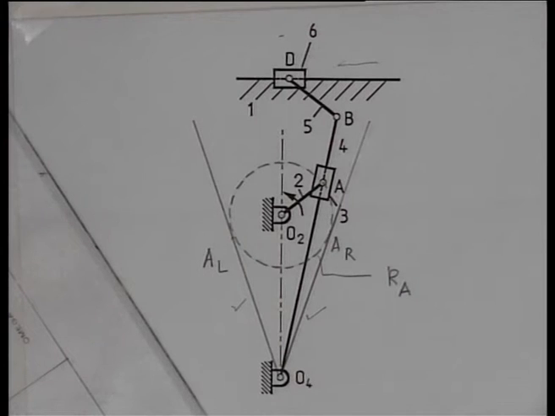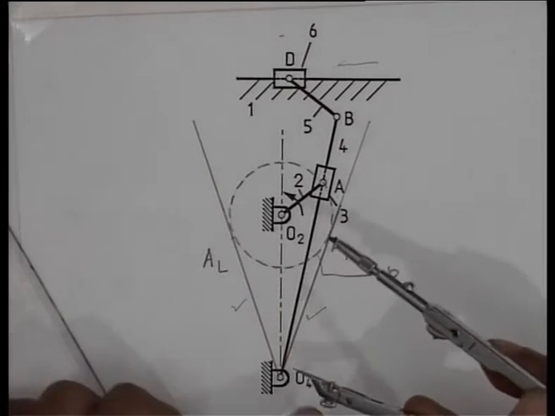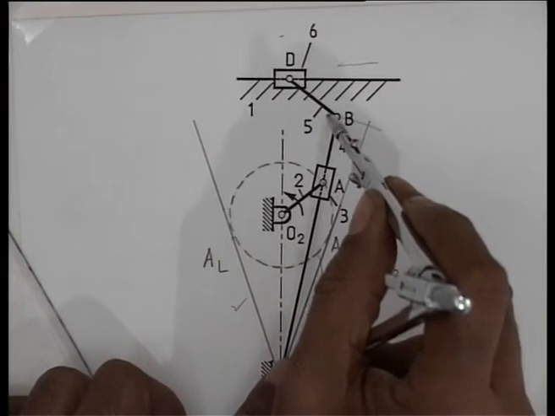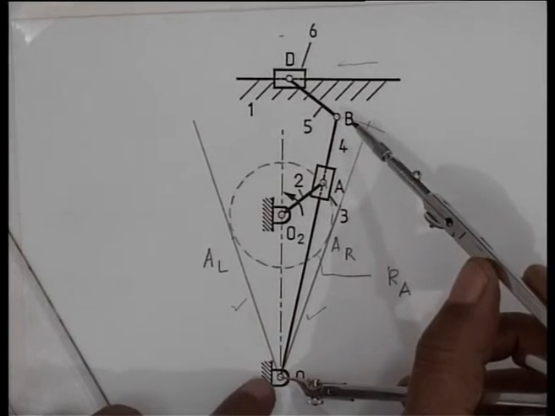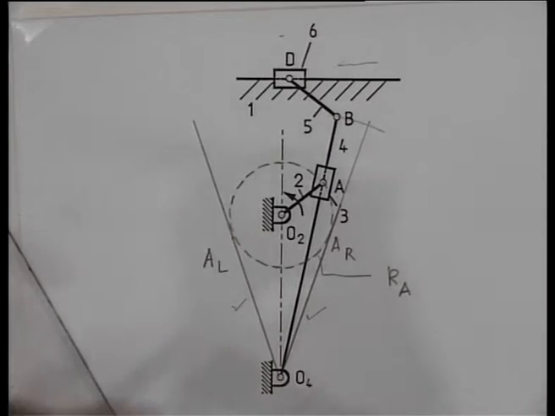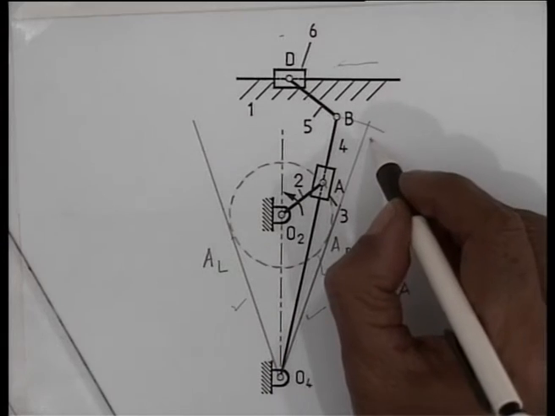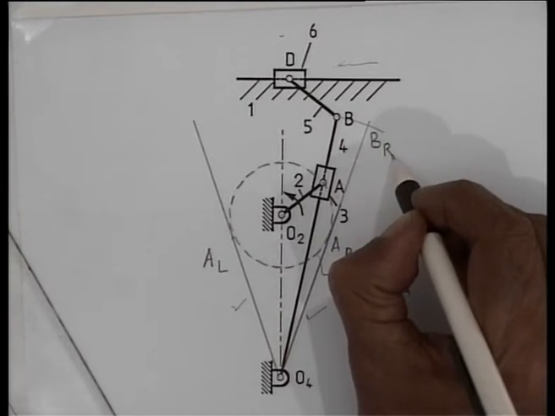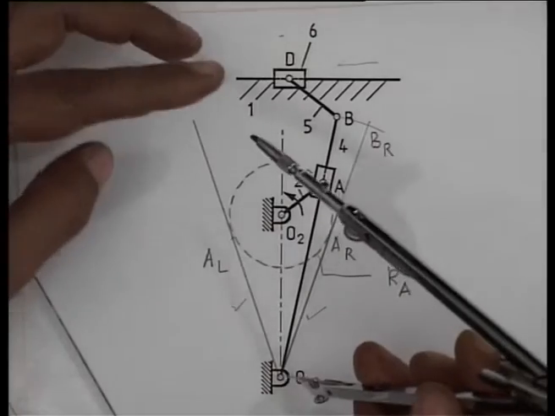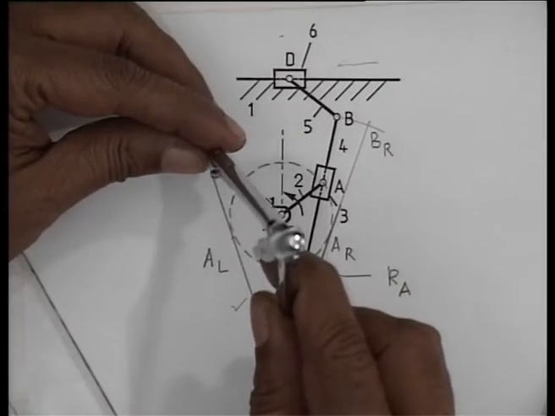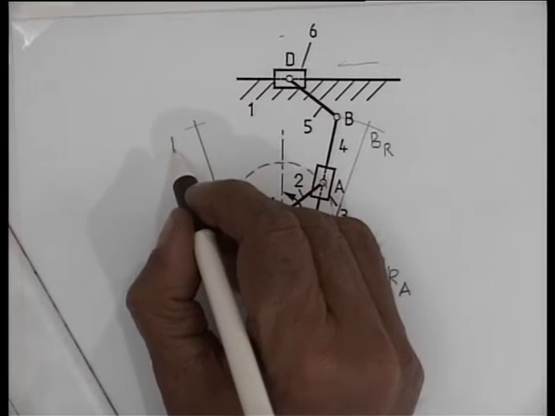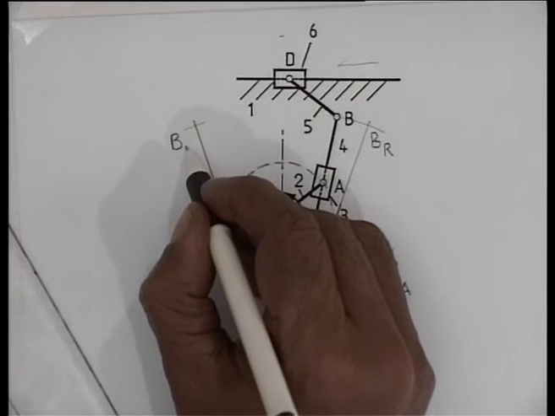Since the distance O4B does not change, I can also locate the rightmost position of the revolute pair B by drawing this circular arc with O4 as center and O4B as radius. So, I get this point which I call BR, denoting the rightmost position of B. In the same way, on this line O4AL, I locate the leftmost position of the revolute pair, BL.